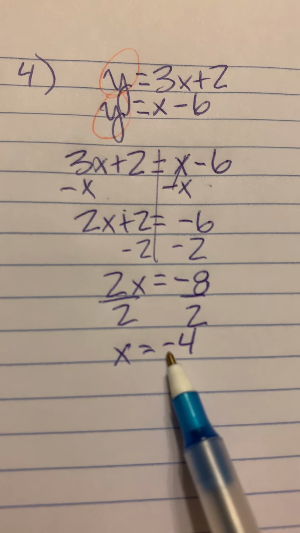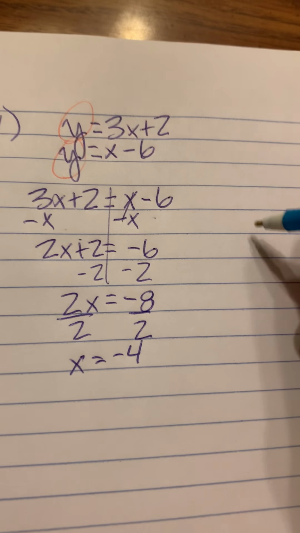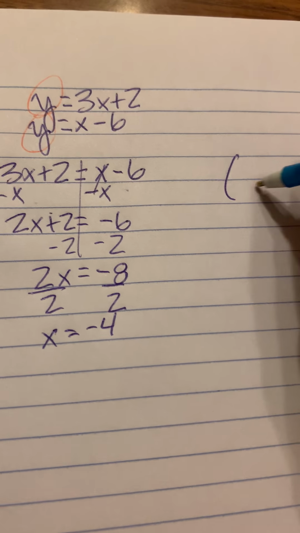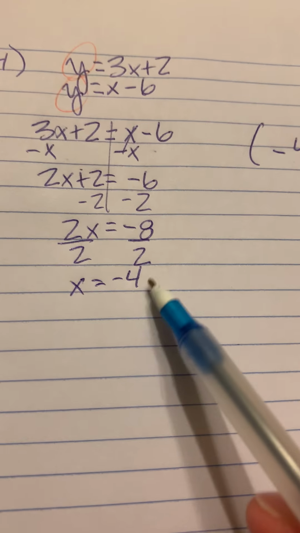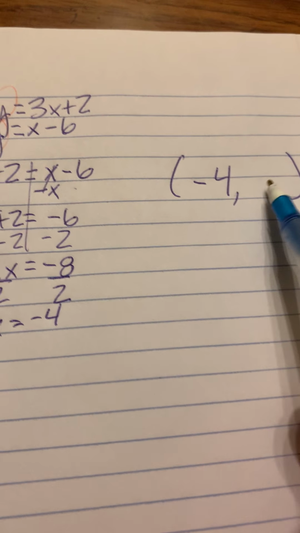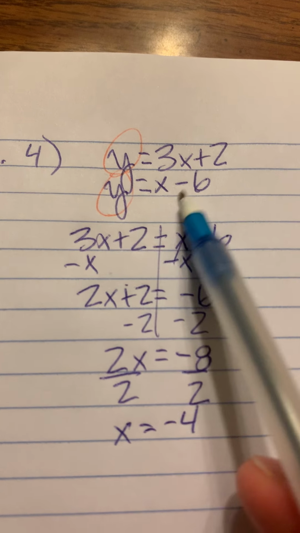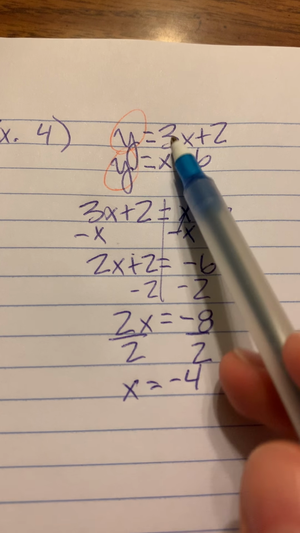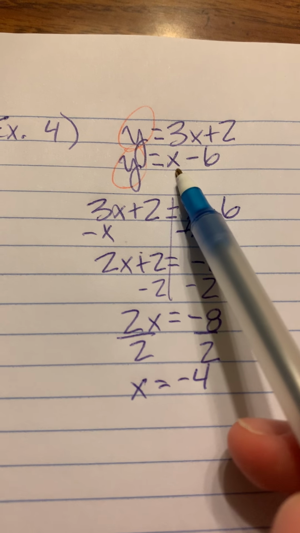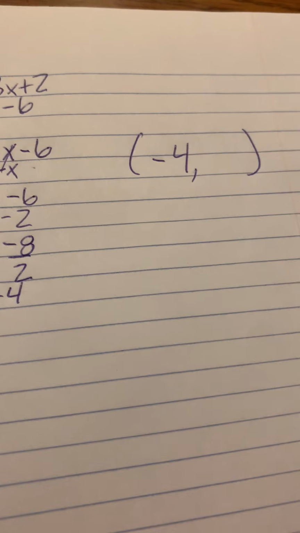In this problem, we're not done yet, though, because we know the x value. We know that in our final answer, the x coordinate is negative 4, but we don't know the y coordinate because they didn't give us y equals just a number here. So you can pick whichever one of these two equations you want. It doesn't matter. Just pick one. And we're going to take that negative 4 and plug it in.